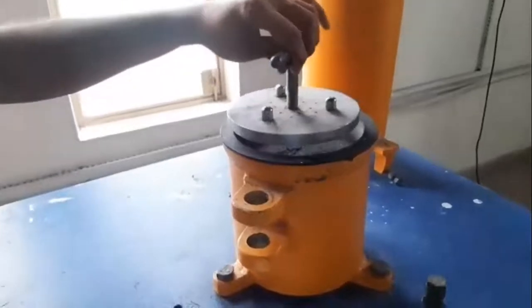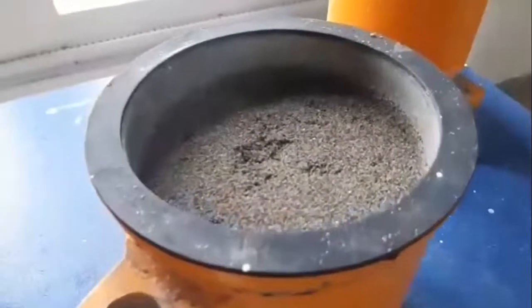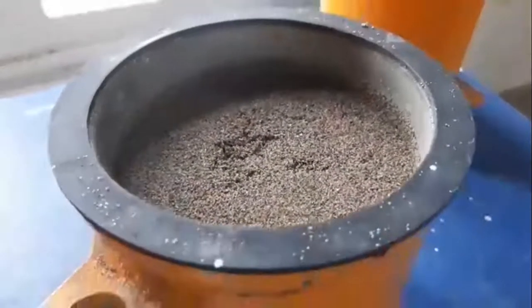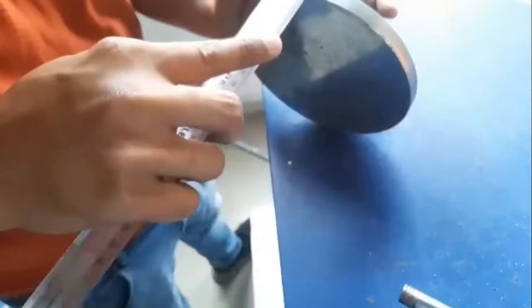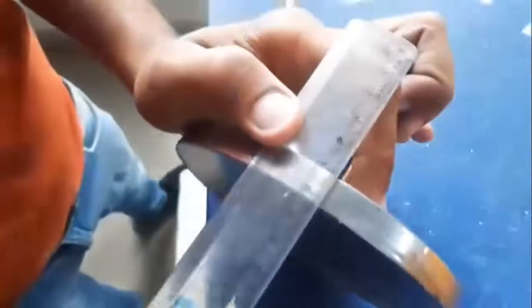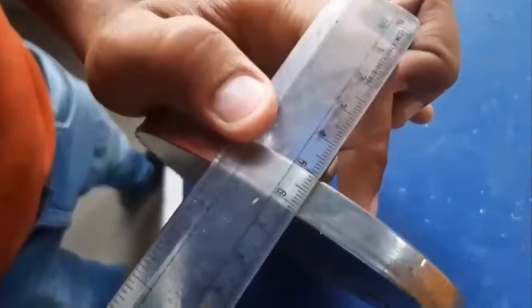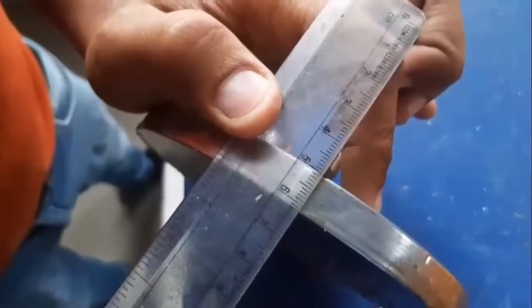Now take out that plate also, which is included in the thickness, and you can see and measure its thickness. We add it because it's also depressing the drop of height.